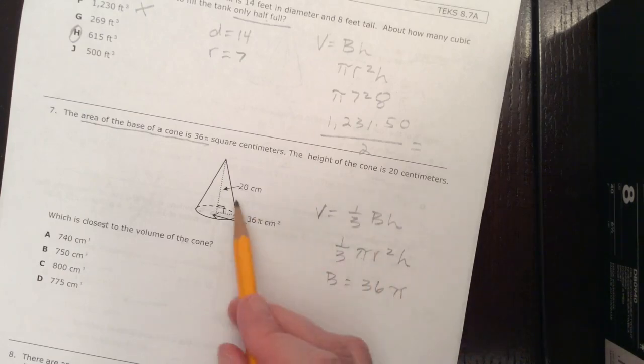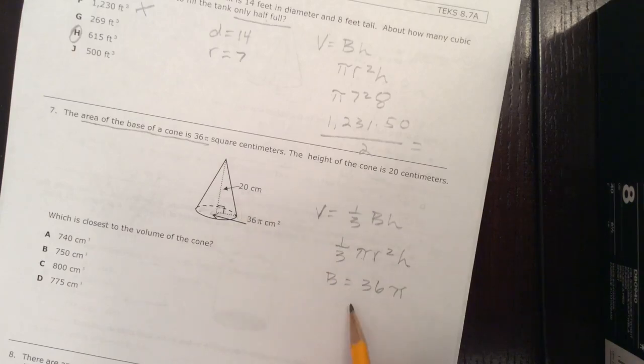So what is the height? 36 pi times 20 divided by 3. That's right. So 36 pi, we know H is 20, and now we can put this in the formula. 1/3 times 36 pi times 20.